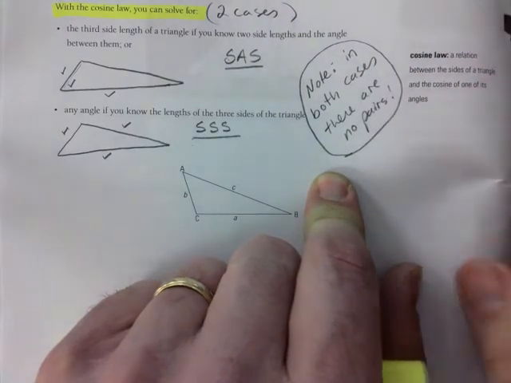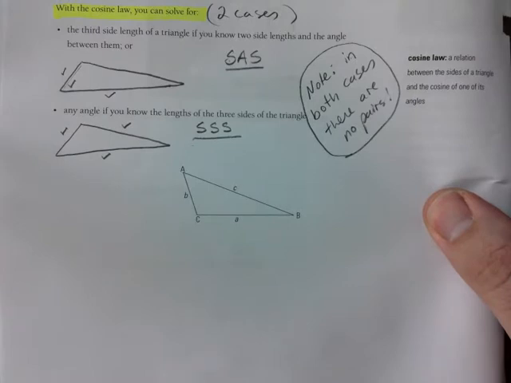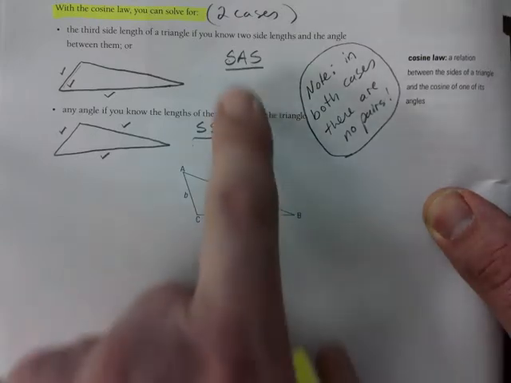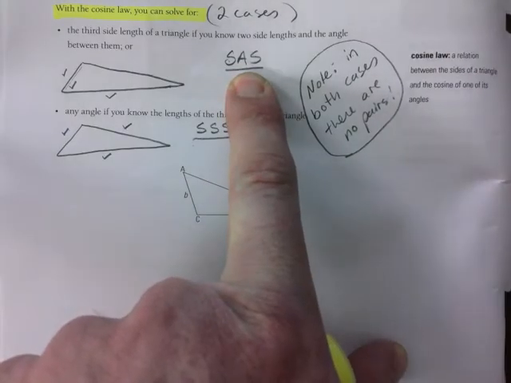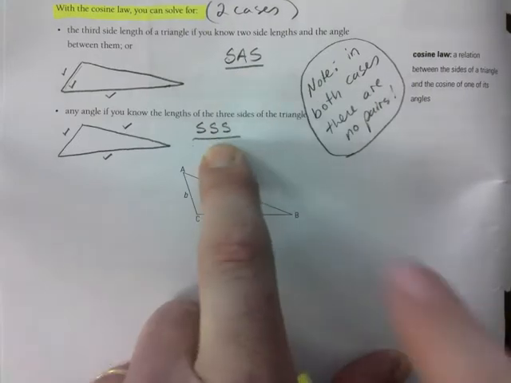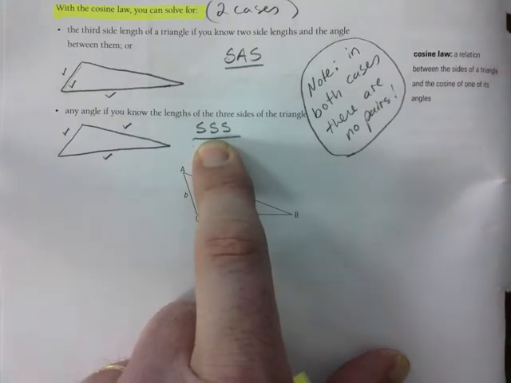So what I mean by that is you cannot use sine law there. It just will not work. You should recognize that right away. It's like either you're looking for the pair, I just cannot find a pair, it must be cosine law, or you recognize that it's two sides with the angle in between, or all three sides, which is the most obvious one of all.